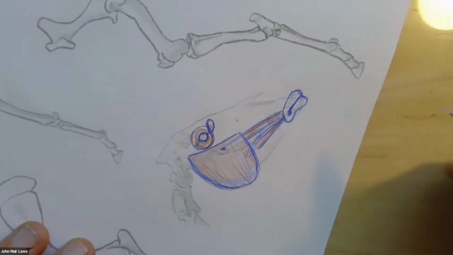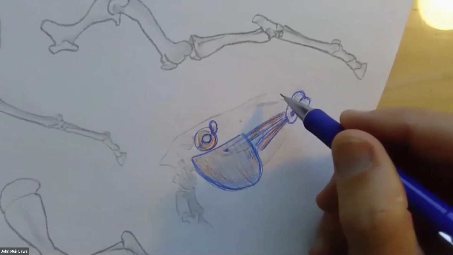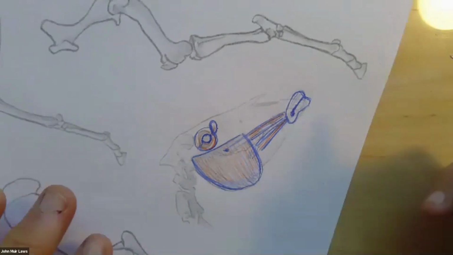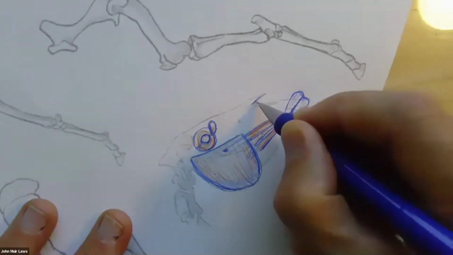For the nose, if you take your own nose, you'll find that the tip of it is flexible. You can push it back and forth. That's because there is a sheet of cartilage going up the middle of your nose. The horse has a little bit more of an interesting cartilage thing going on in its nose.